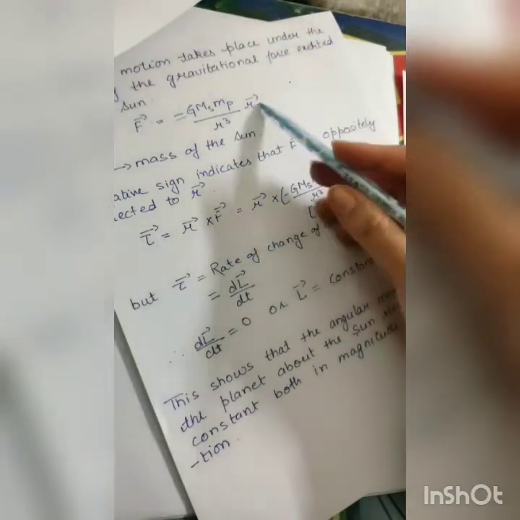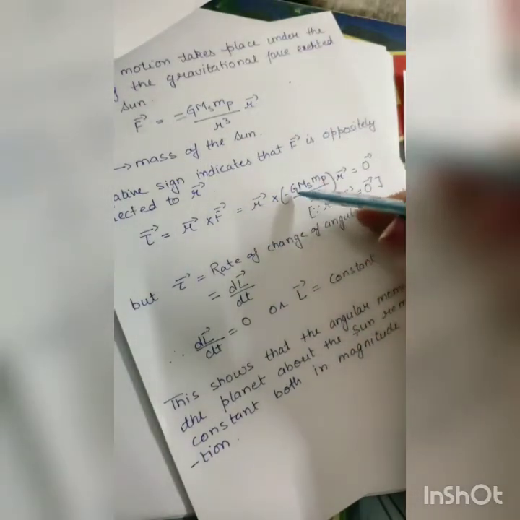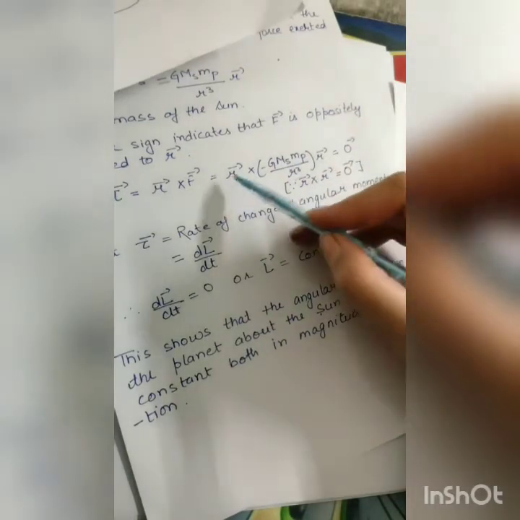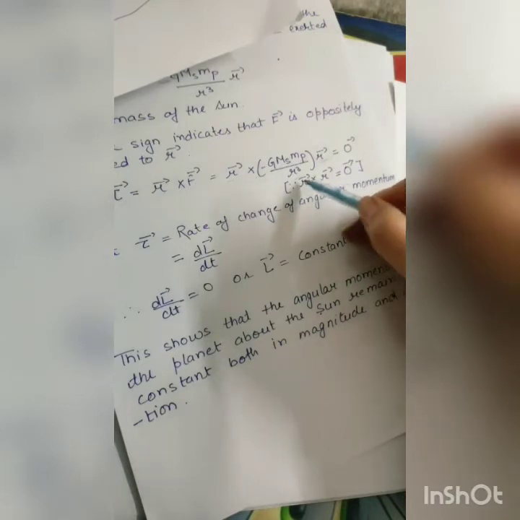Now putting the value of force here, we get r cross minus G ms mp upon r cube multiplied by r vector, and this is equal to 0. Why? Because the cross product of two equal vectors will be 0. We know that they are parallel to each other, so the angle between them will be 0 degrees. So r cross r is r sin theta, theta is 0, and sin 0 is 0. So r cross r becomes 0.